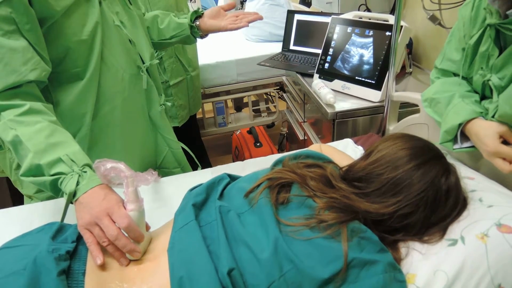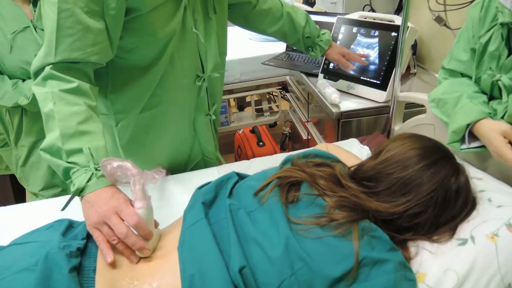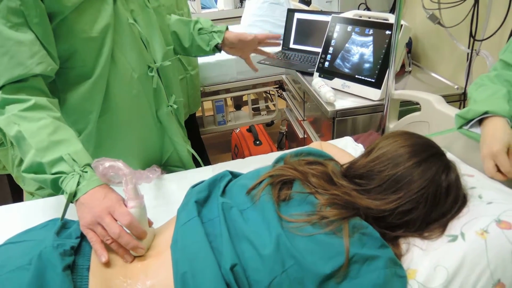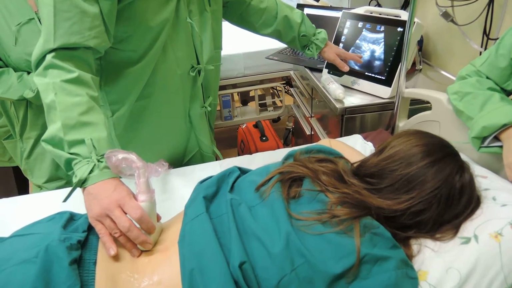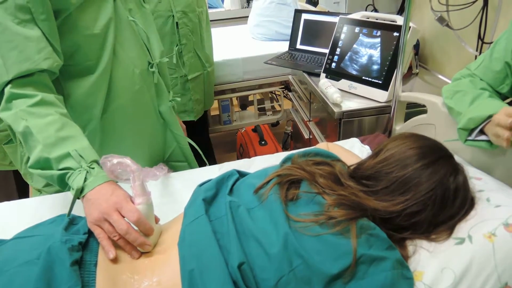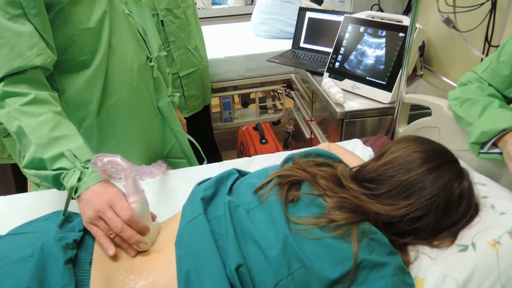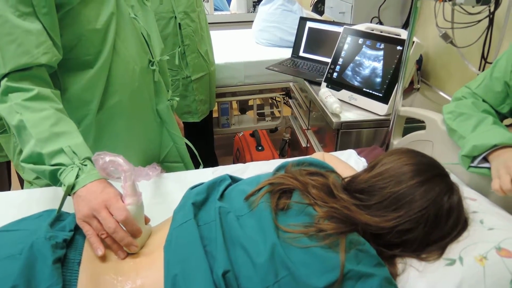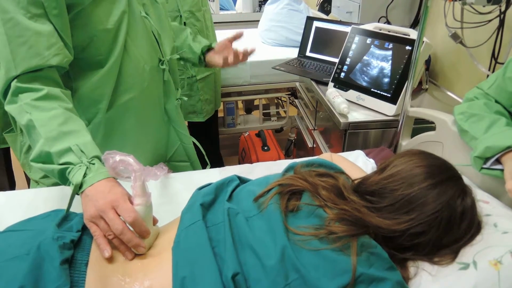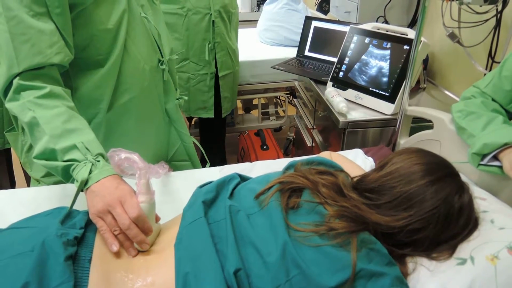You won't see the root, what you see in any case are the bony structures that help you to have an idea where your target is, and the nerve stimulator will do the rest.